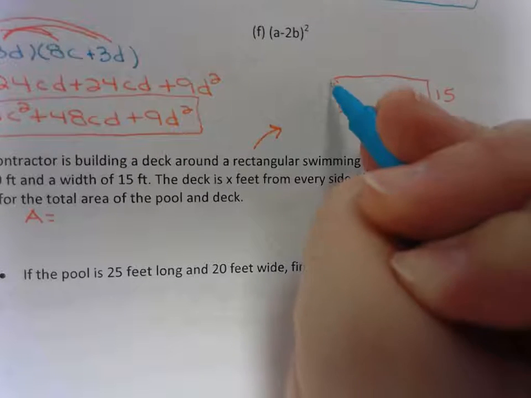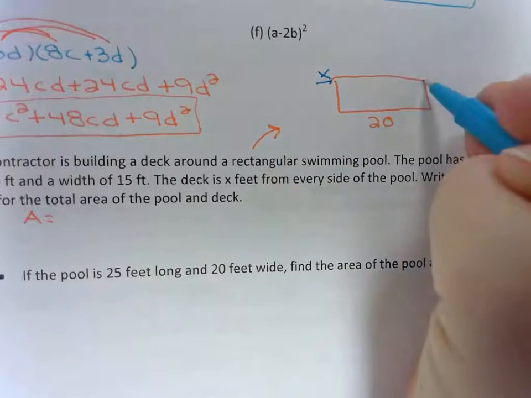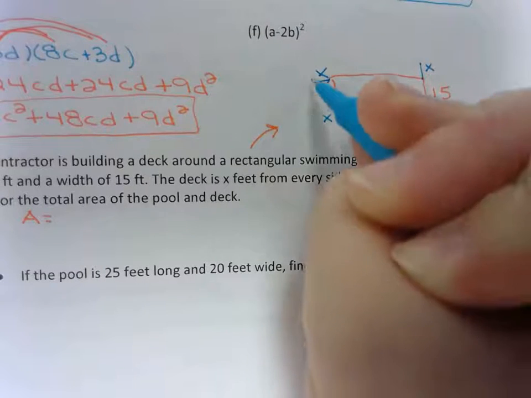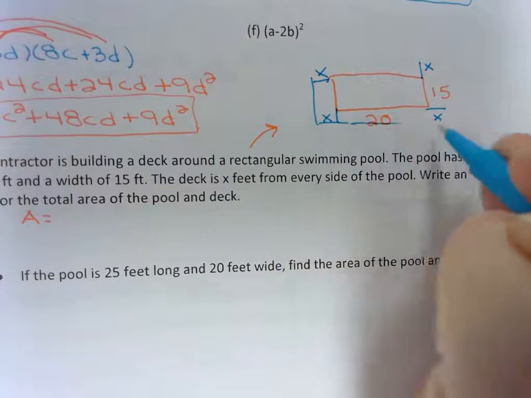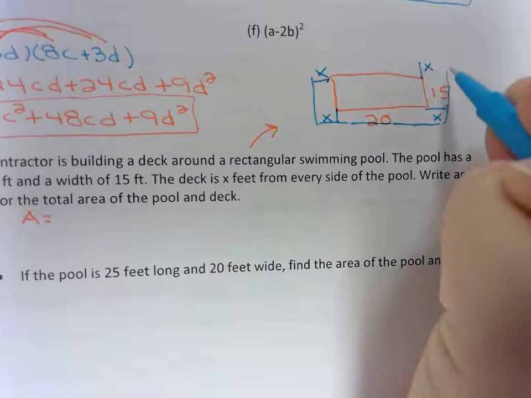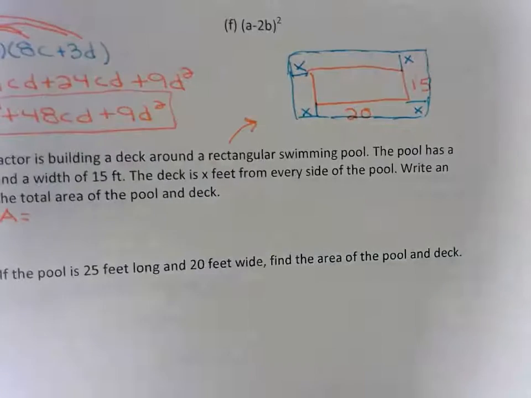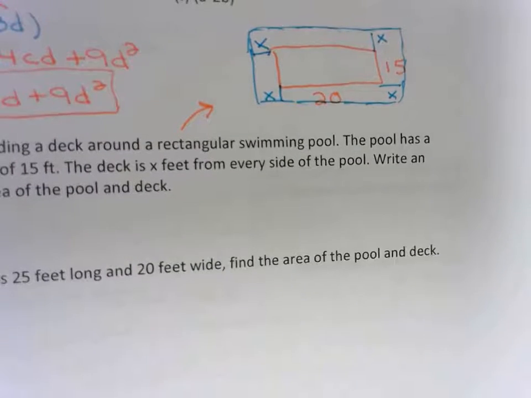So if I draw my picture, we can draw from every side something like this. So if I draw my deck, this is my deck. It's X feet. So it's X feet from every side of the pool. So that deck surrounds the pool, which makes sense because you know what a deck around a pool looks like. And it is X feet from every side of the pool. Questions on that?